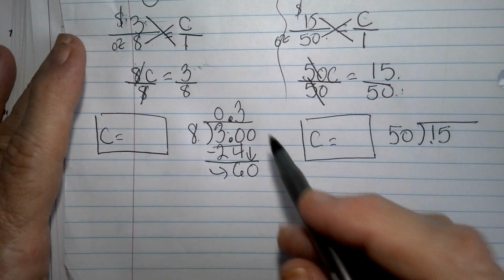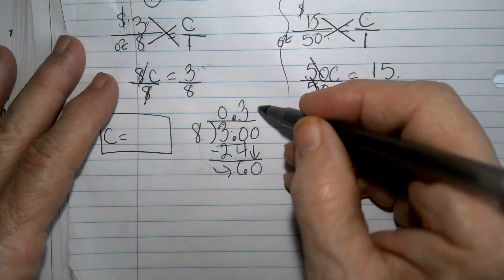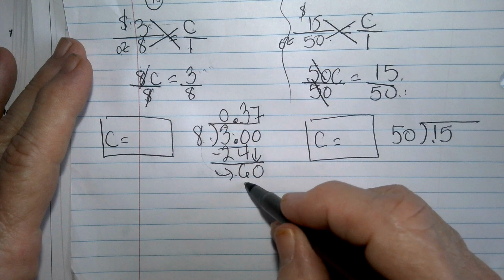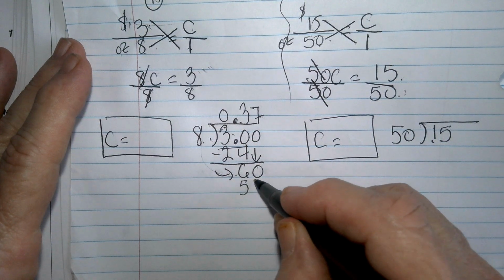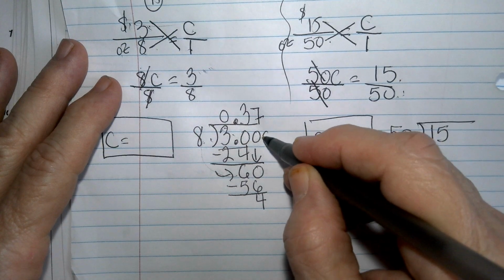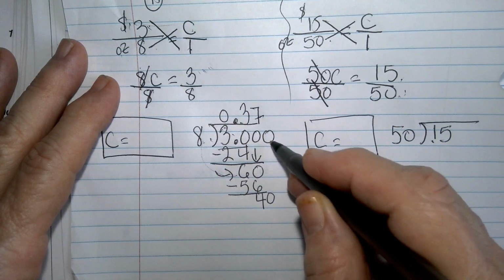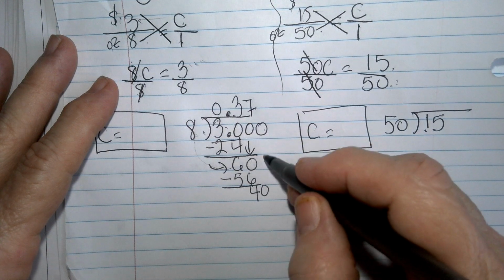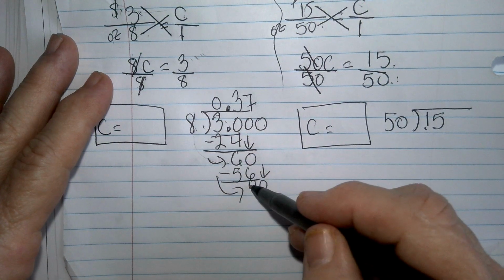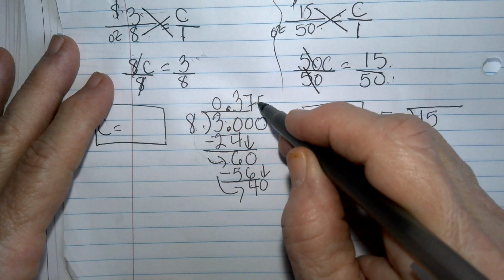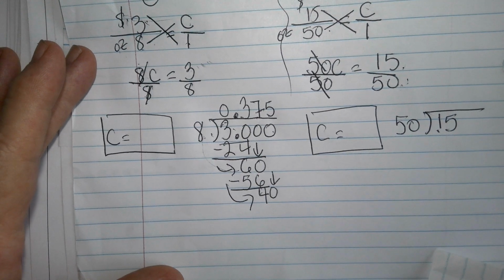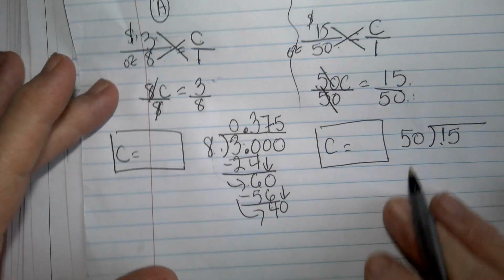So on this one then, again, 8 goes into this 7 times. 7 times 8 is 56. Subtract, and then you want to add another 0 because it keeps going. We're going to do it until it stops. And then go back and divide. 8 into 40 is 5. So we make it look like money. I think that actual answer is there.